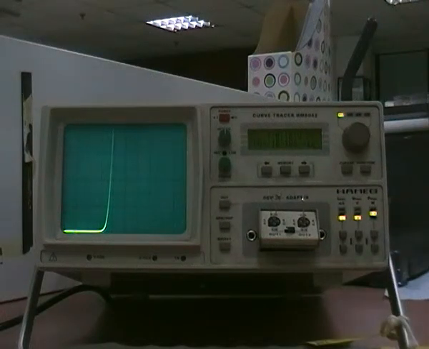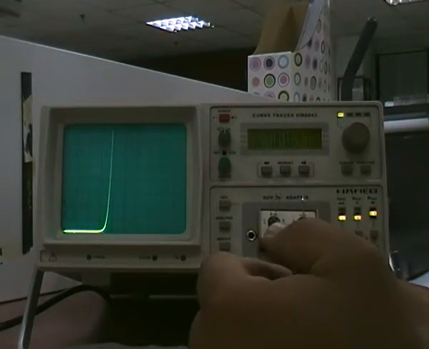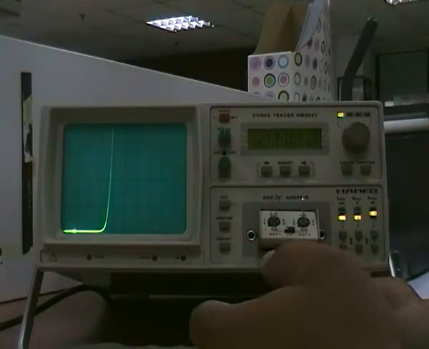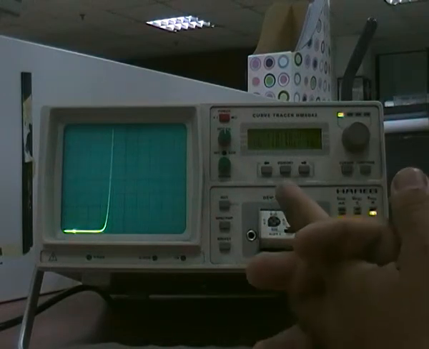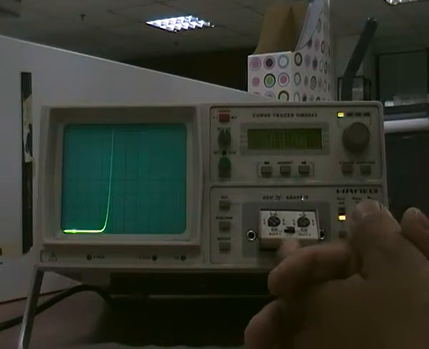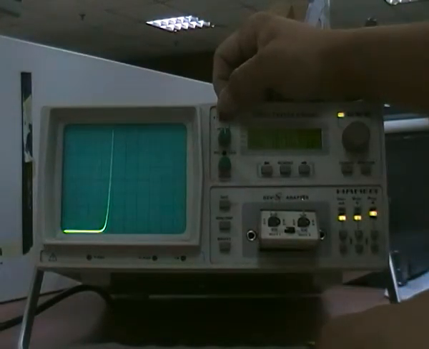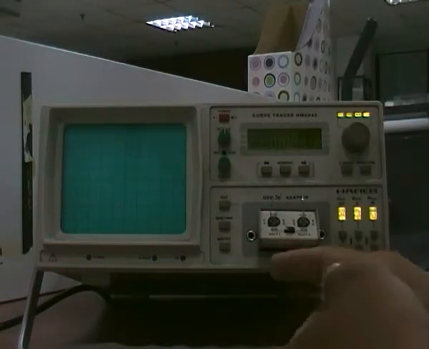Now I'll show you how to use a curve tracer. Before we start using a curve tracer, let us get familiarized with what a curve tracer is. The curve tracer that we have is a HAMEG HM6042 curve tracer.